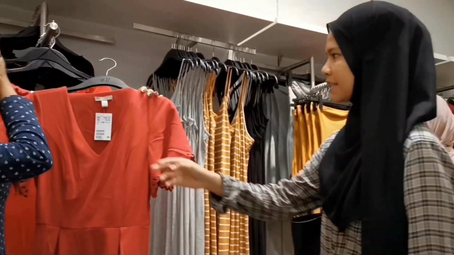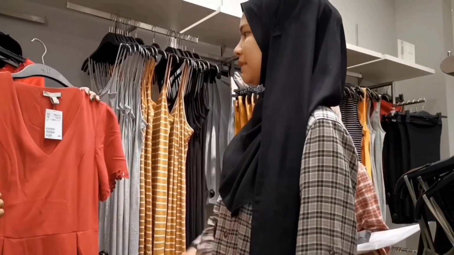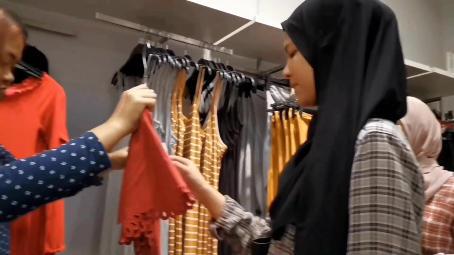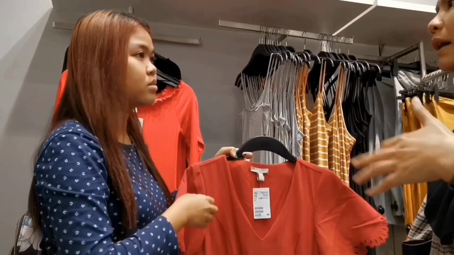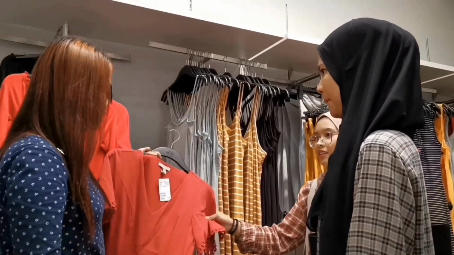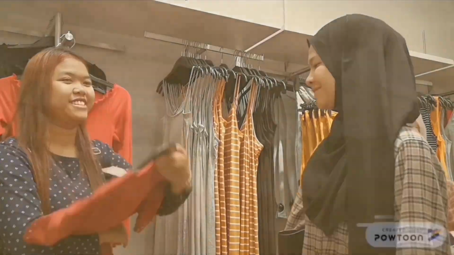Yes. Look at the prices. 184. Oh my, but you got this one lah. You can only buy this one. Compared to last time, we can buy a lot, right? Sure. So you want to buy? Yep. You want to proceed? Yeah. Okay.